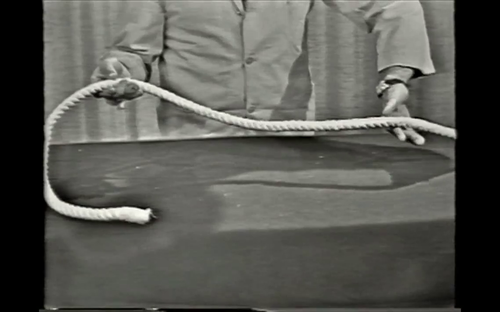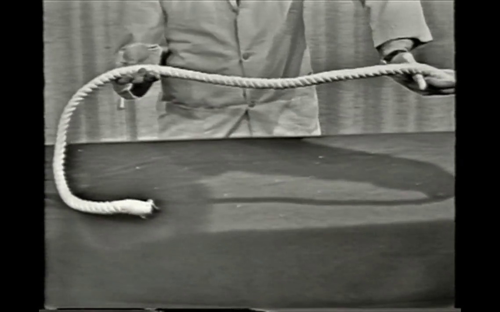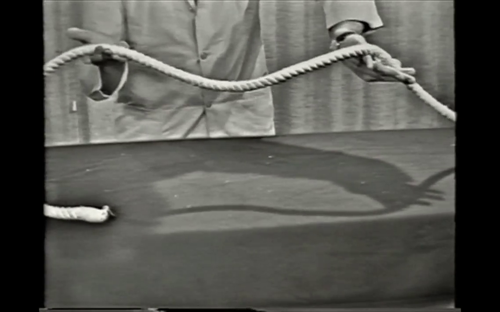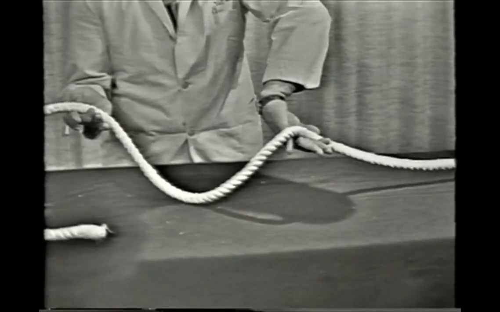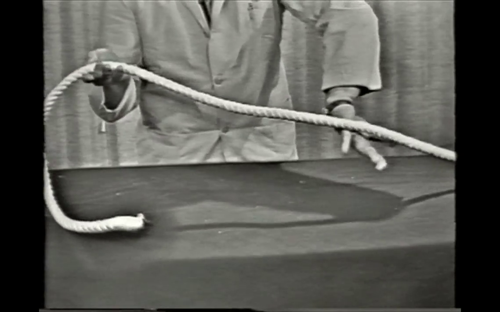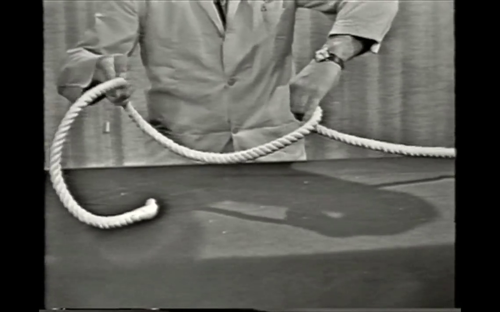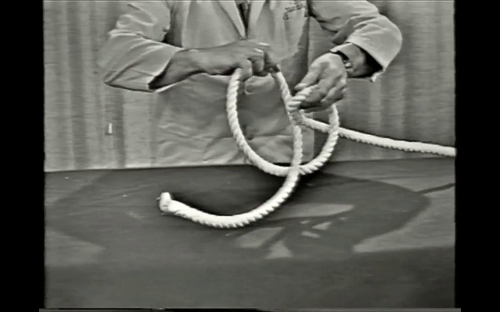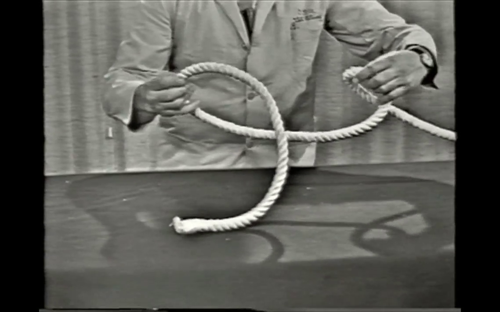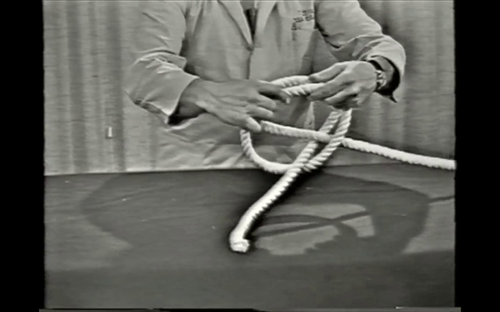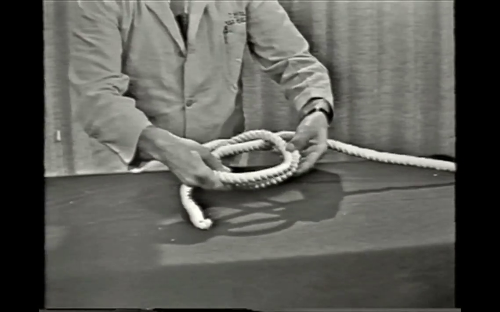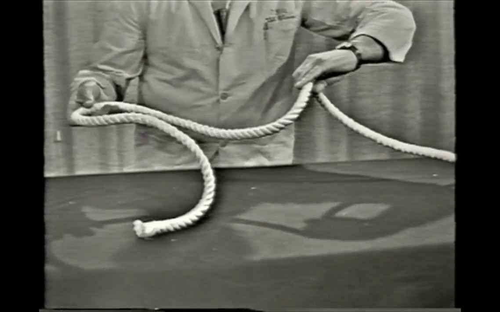And a clove hitch can be tied simply by inverting one's hand and grasping the other portion of the hand thusly. Then by simple rotation of both ends and by inverting one loop and superimposing it on the other, we have a clove hitch.